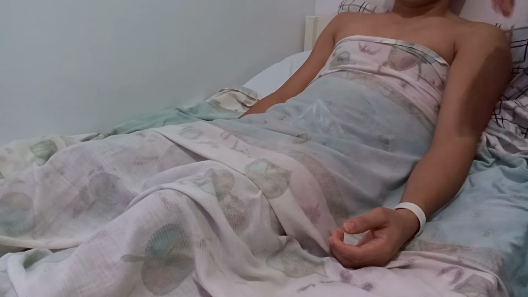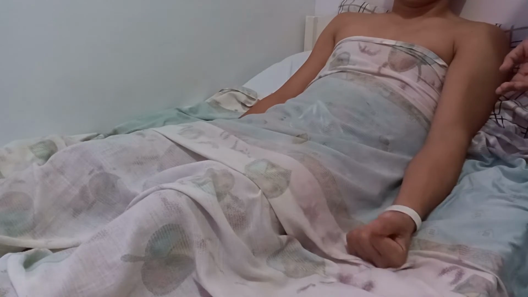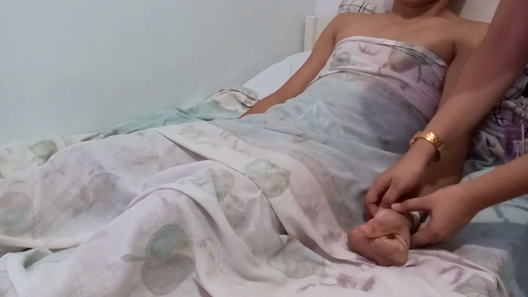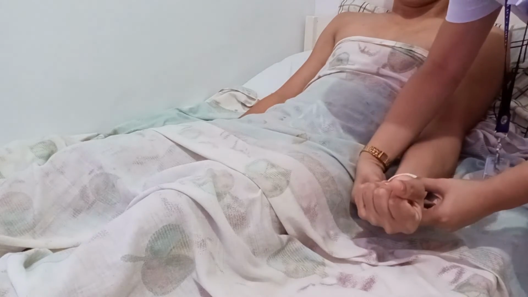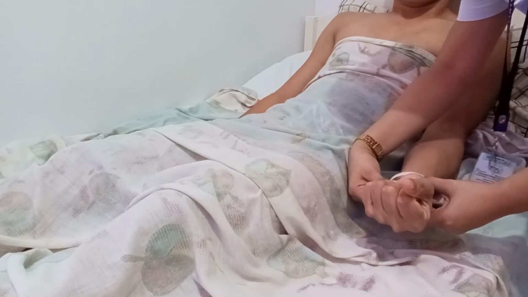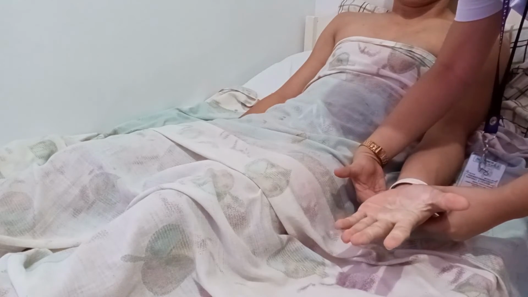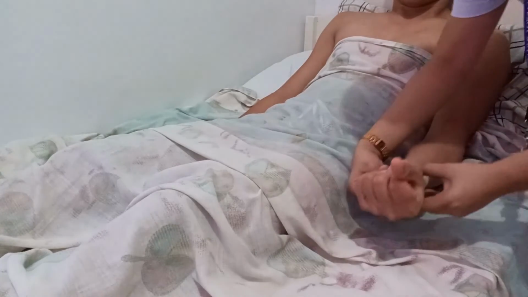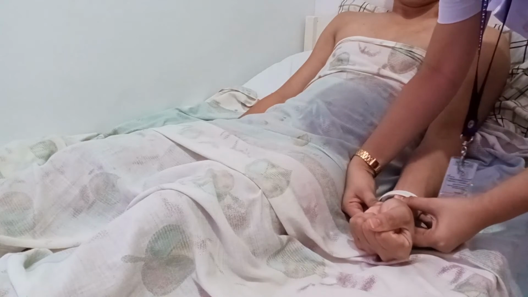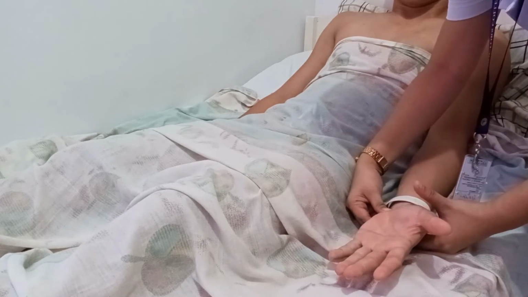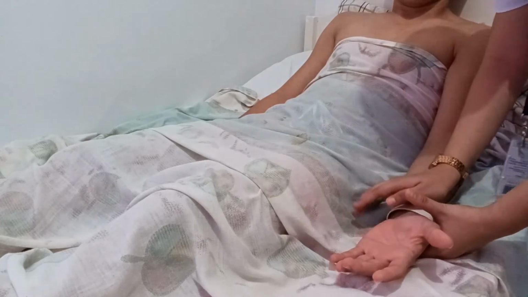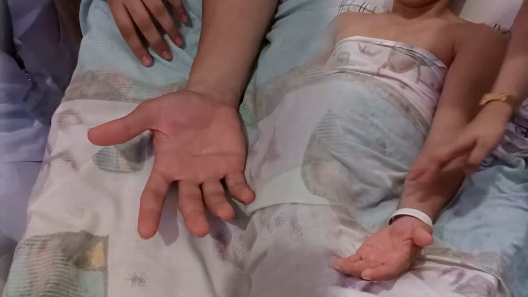So now, Mr. Patrick, I need you to close and open your hand as quickly as you can and then squeeze it after, okay? Okay, let's start. Okay, and then squeeze it. Okay, then release. Okay, and then do it again. Okay, and then squeeze it. Okay, and then release. Okay, so now I'm going to proceed to the other side.